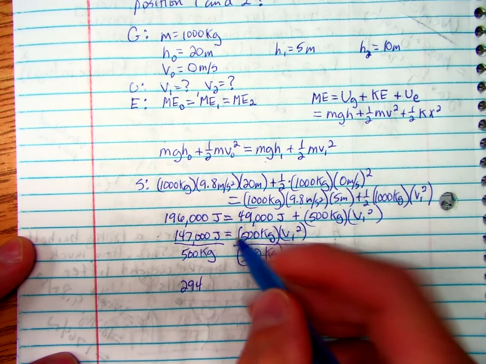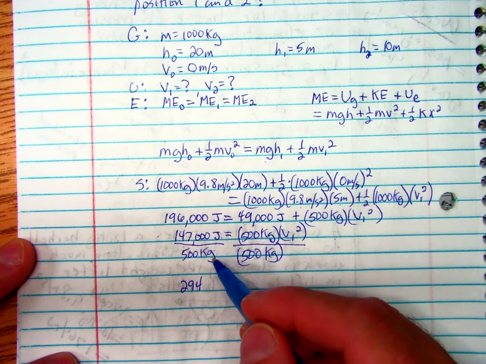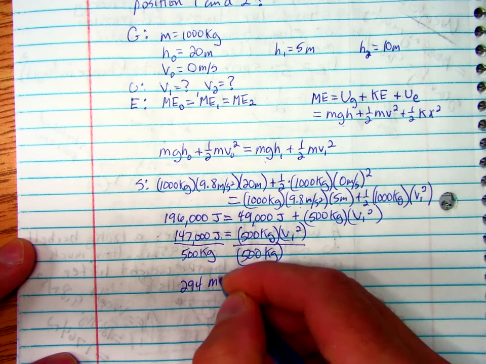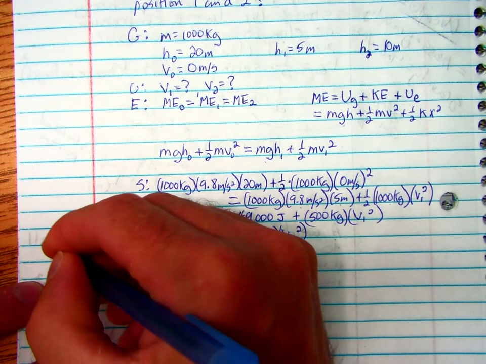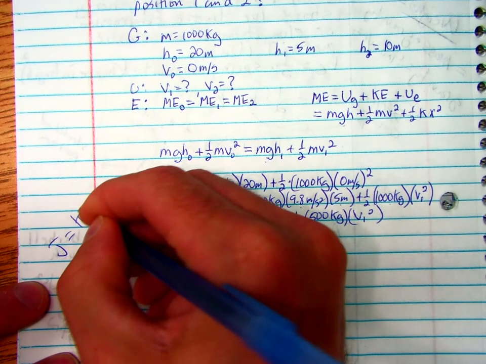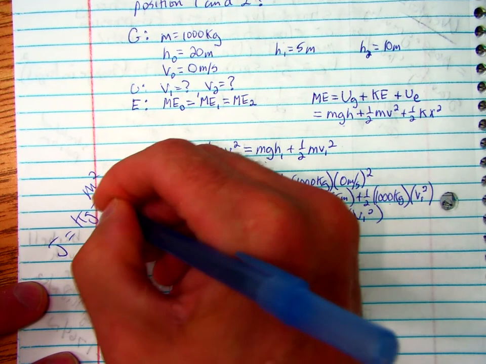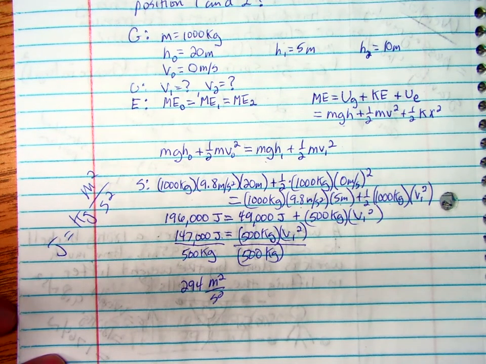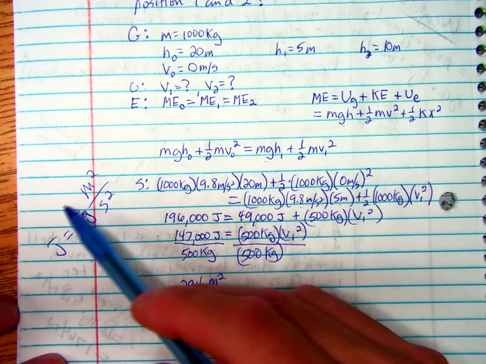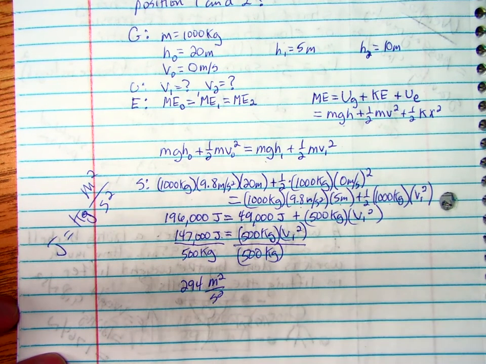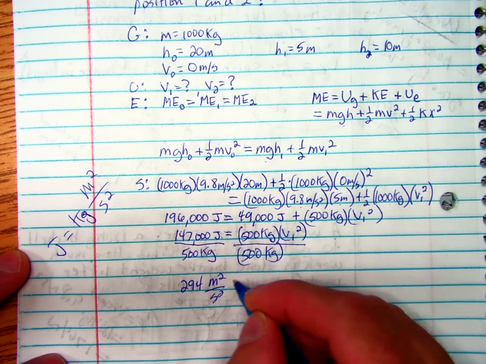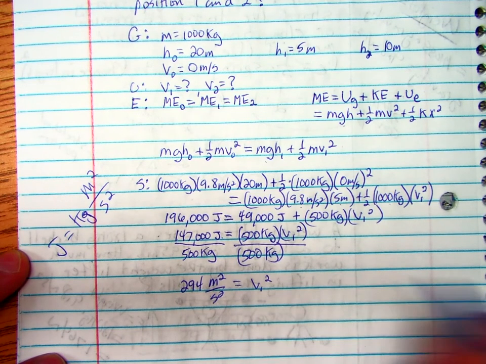Now, if you divide a joule by a kilogram, you get a meter squared per second squared, because a joule is a kilogram meter squared per second squared. That's what a joule is. So dividing by kilograms cancels the kilogram out, and this is equal to V1 squared.